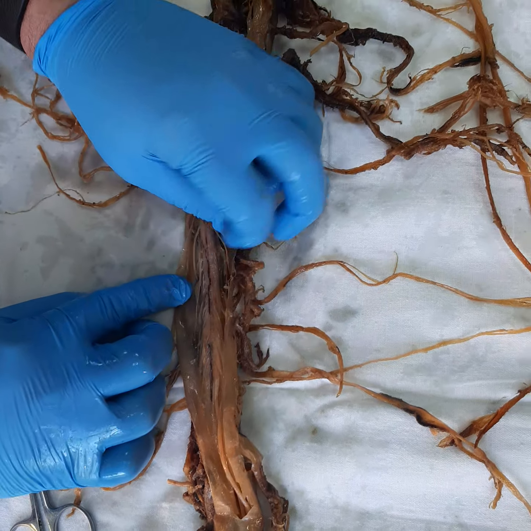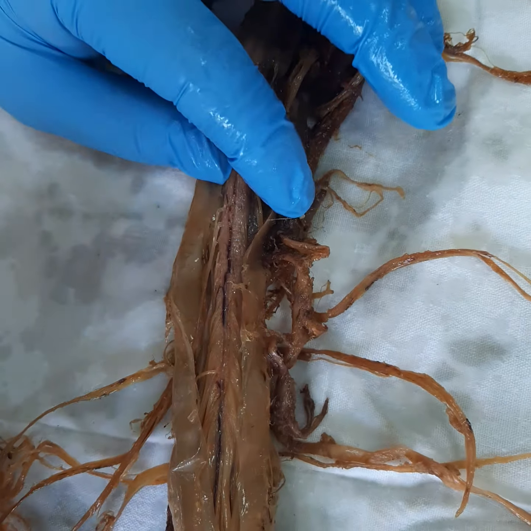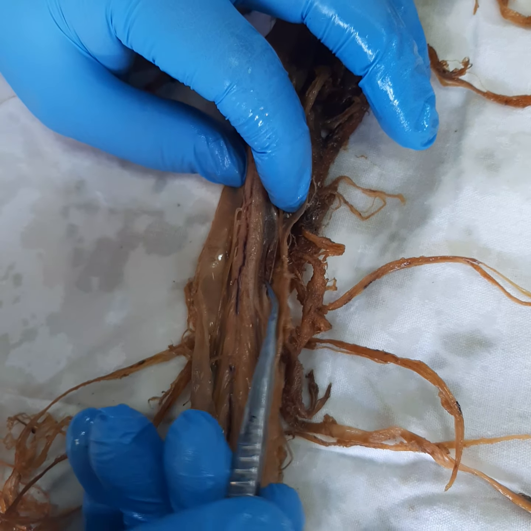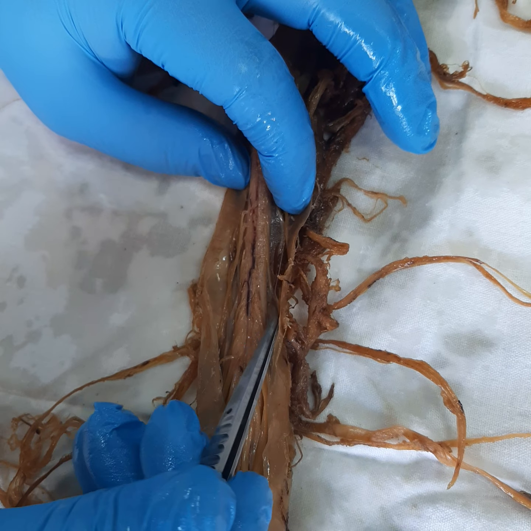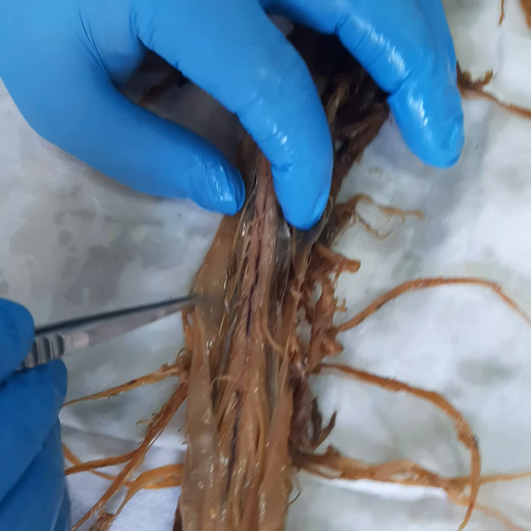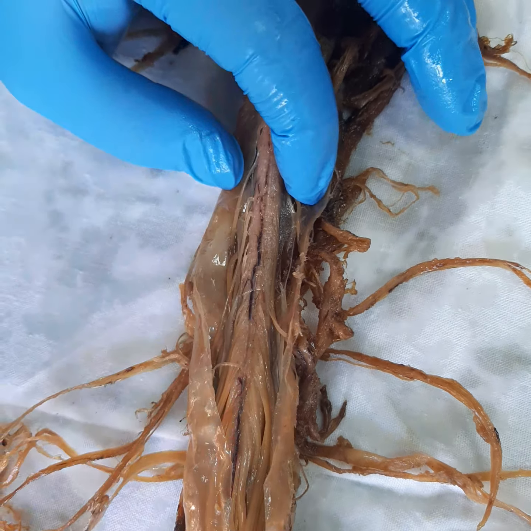bodies. Here we can see the opened meninges. First of all, it is the dura mater. The second one is the arachnoid mater, with the subarachnoid space here, and the pia mater, which surrounds the spinal cord.